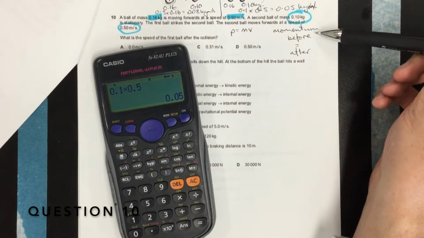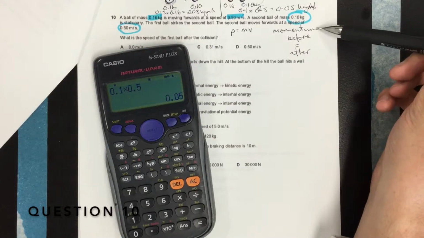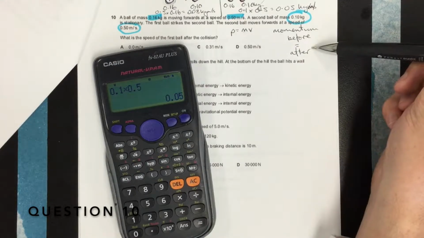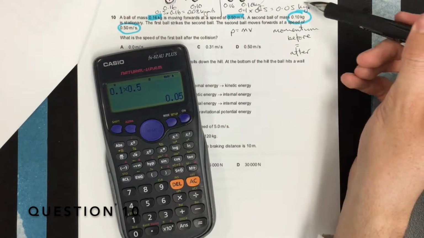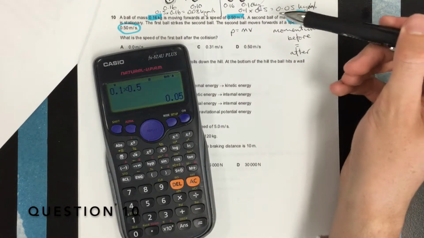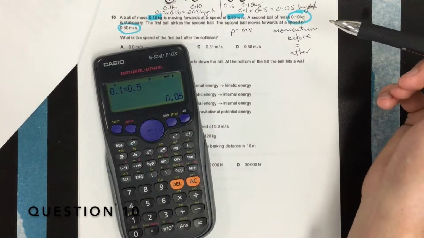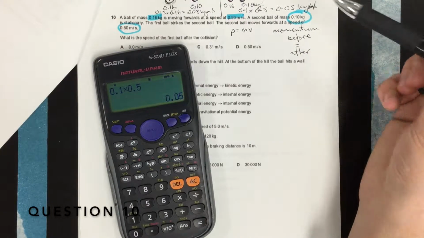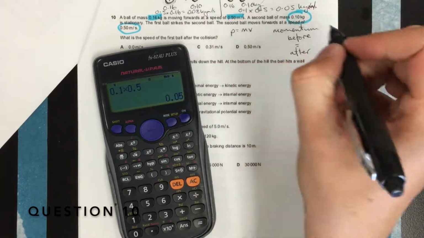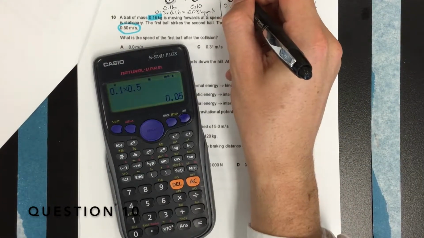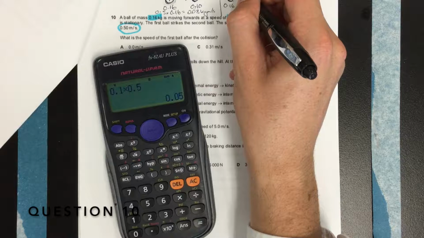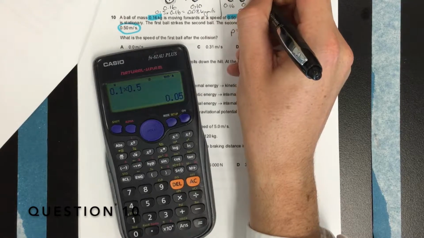And as I said, the momentum at the start is the same as the momentum at the end. So I know at the start I had 0.08, at the end I have 0.05, which means I've lost 0.03 somewhere along the way. That 0.03 can only be in one place, it has to be in this ball. So I know the momentum here is 0.03 kilogram meters per second.